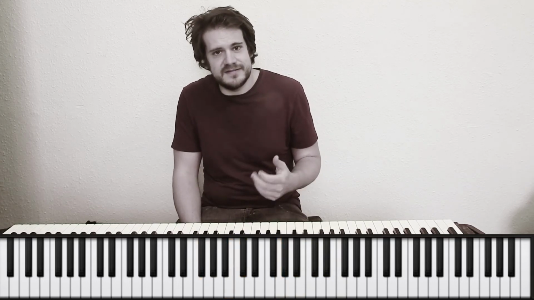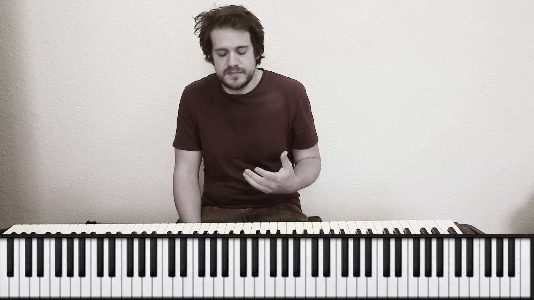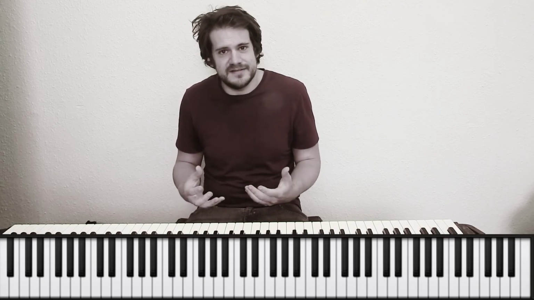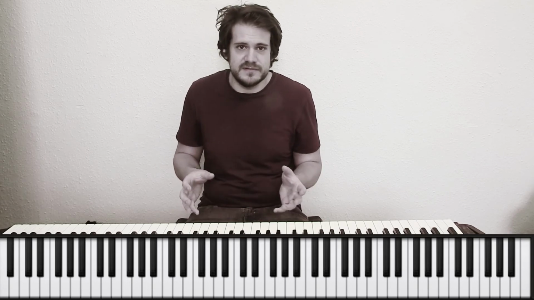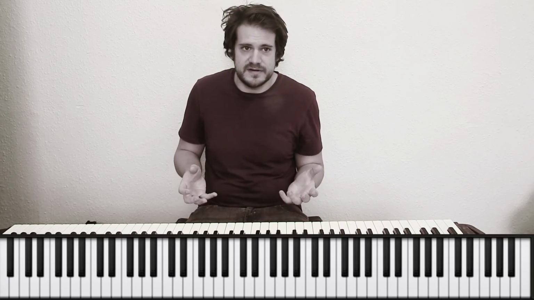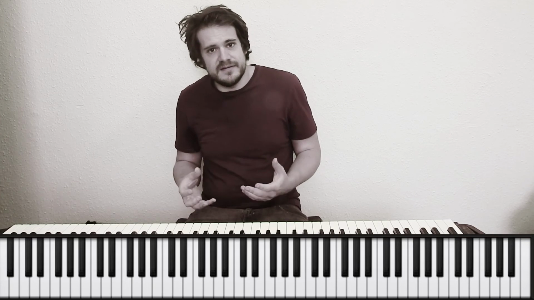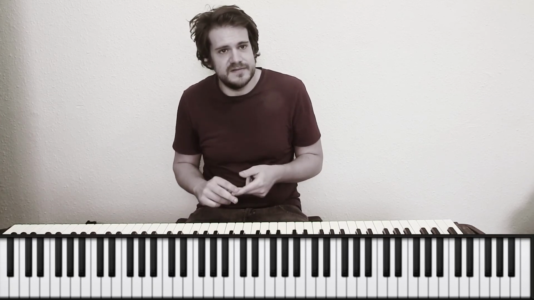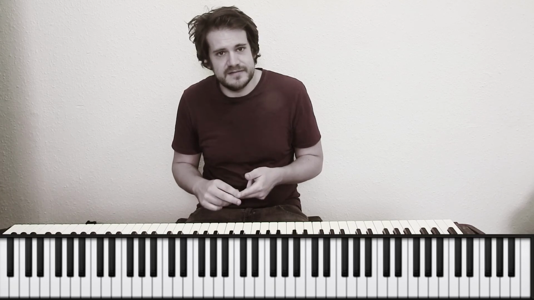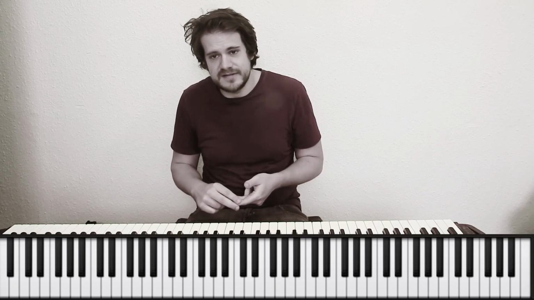So the altered scale is a really useful one to know because it's a sort of one size fits all for any dominant seventh that has some kind of altered fifth or ninth. It's not the only scale you can play over these altered chords. There are also two types of diminished scales and the whole tone scale.